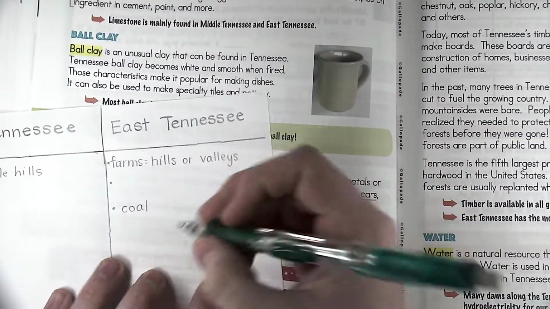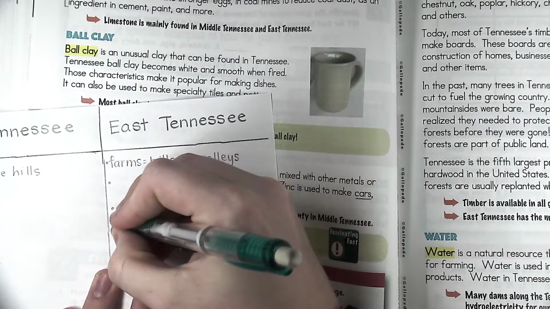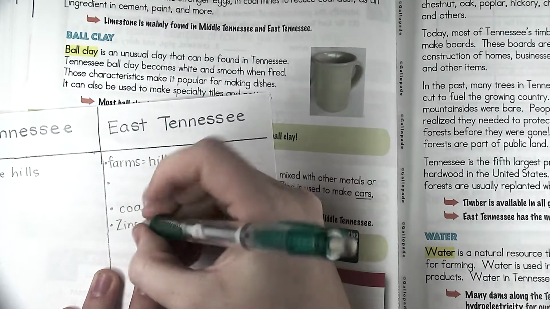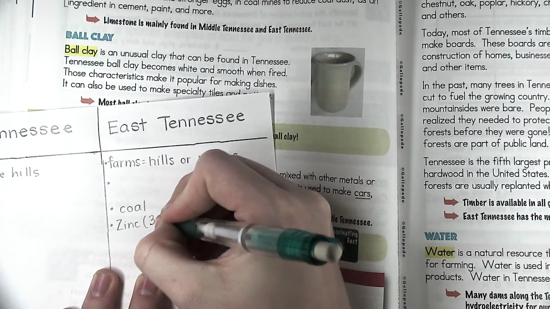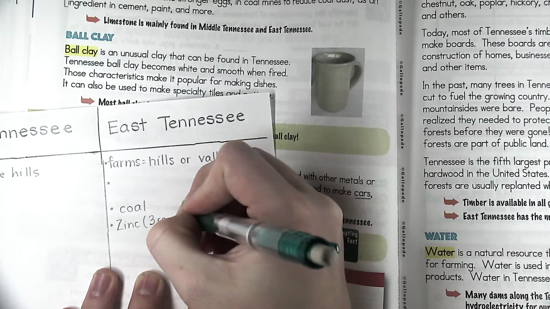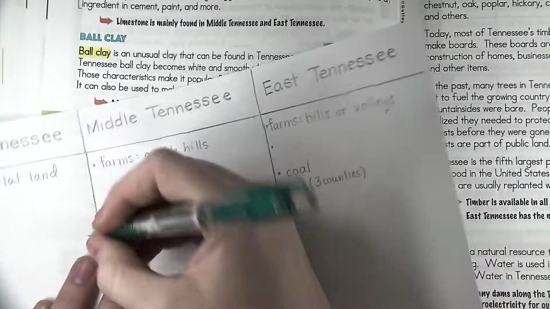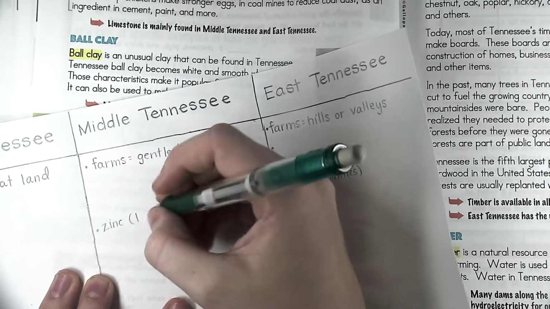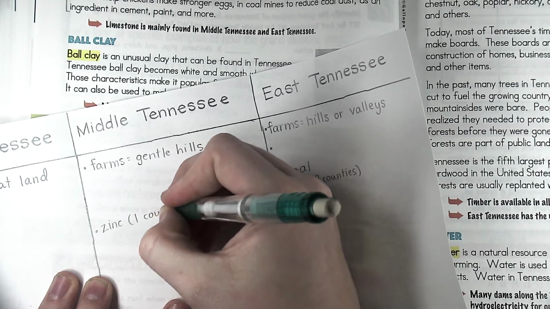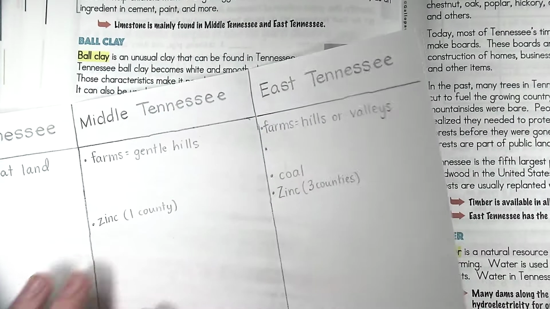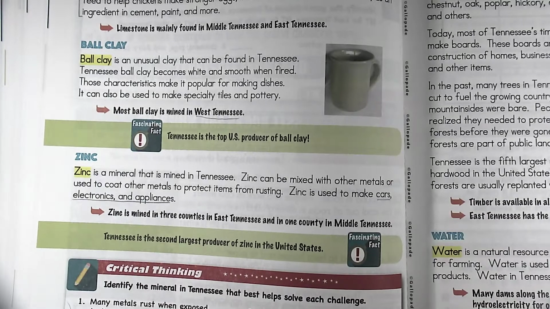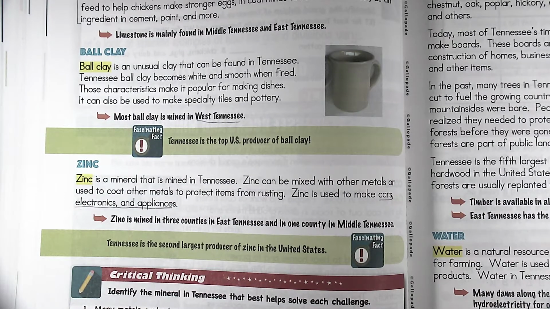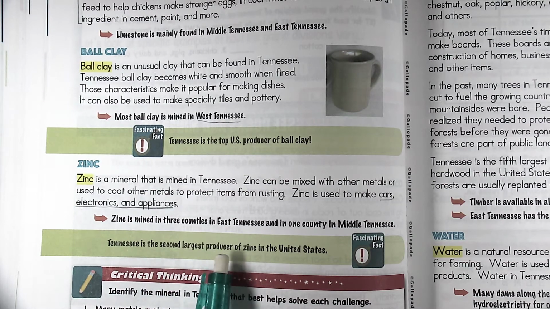We will write East Tennessee, zinc, 3 counties, and in Middle Tennessee, zinc, 1 county. So it's not in many different areas, but you can see that even though it's only mined in 4 counties in Tennessee, it's the 2nd largest producer of zinc in the United States, which I found pretty interesting.